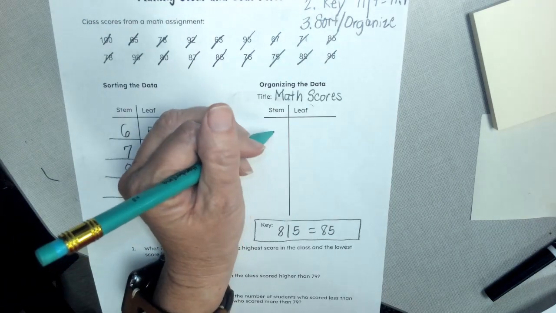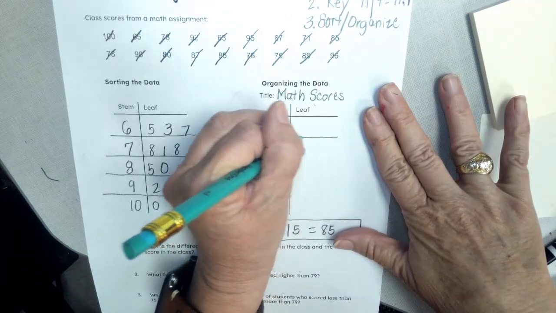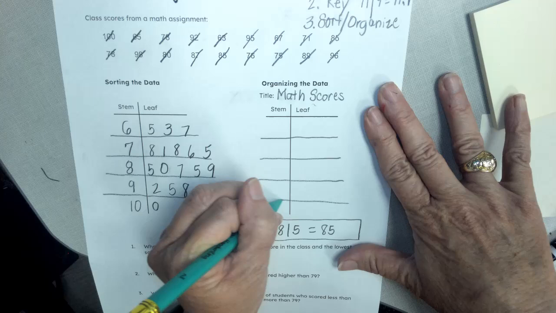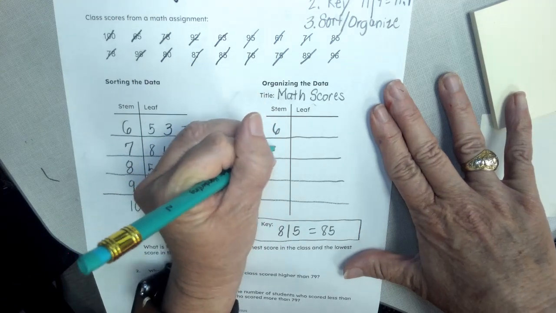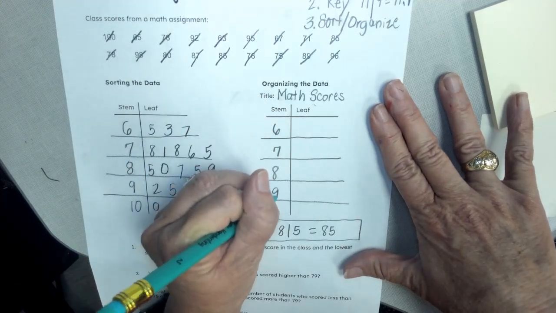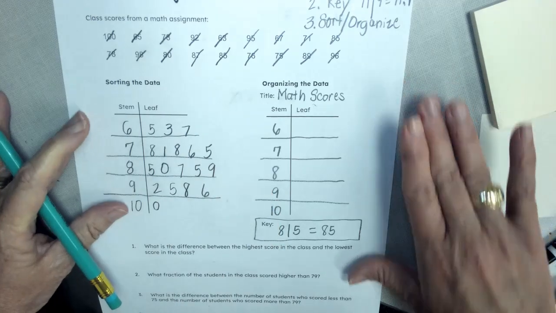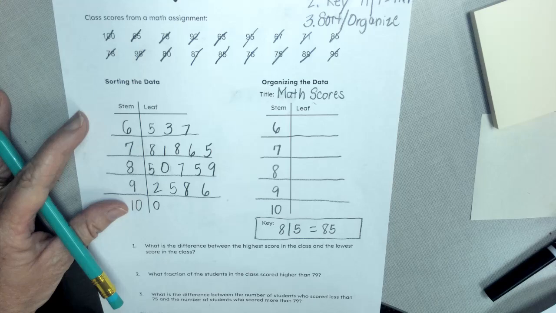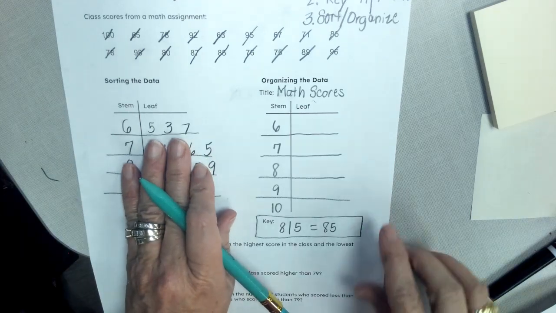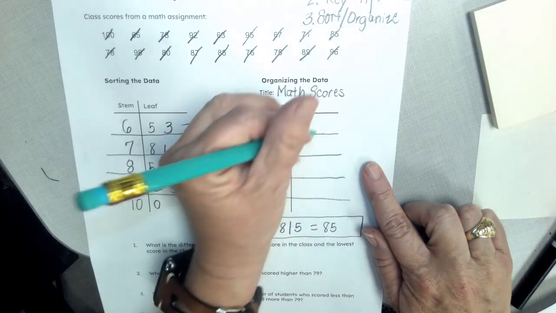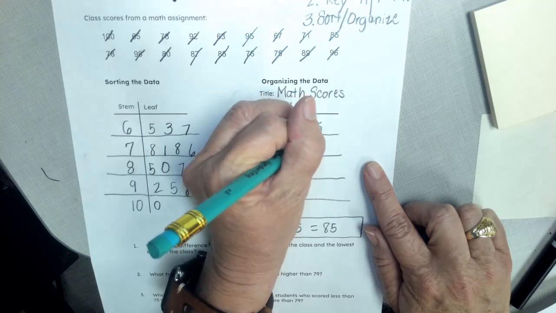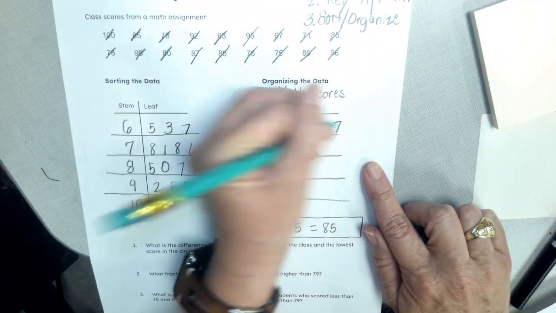We're going to sort the data by the stem and the leaf. So I'm going to go ahead and make my lines for writing. So we have 6, 7, 8, 9, and 10. And we're going to organize our leaves from least to greatest. So when I look at these 3 numbers, which one is the smallest one? 63. Then 65. Then 67.